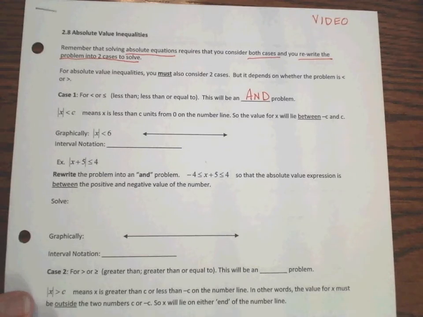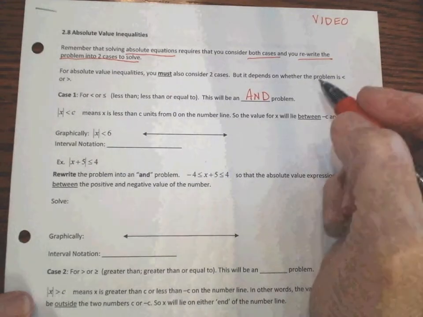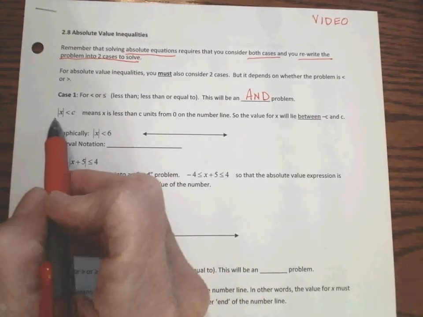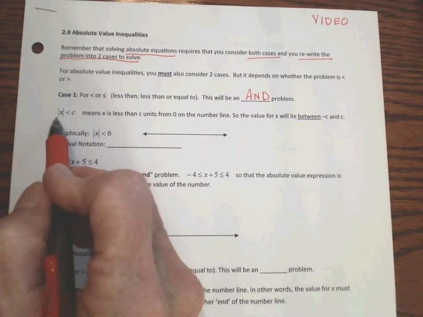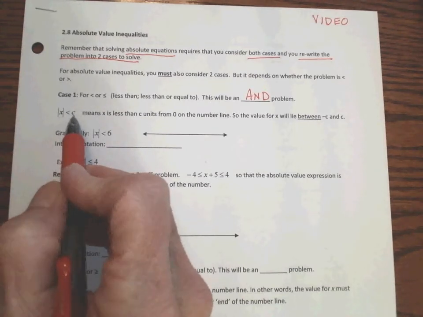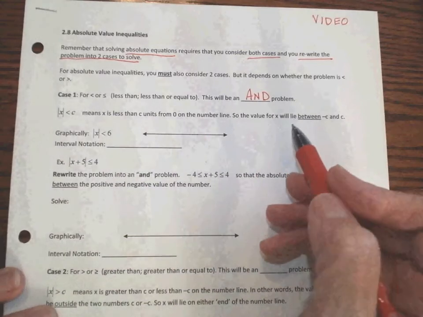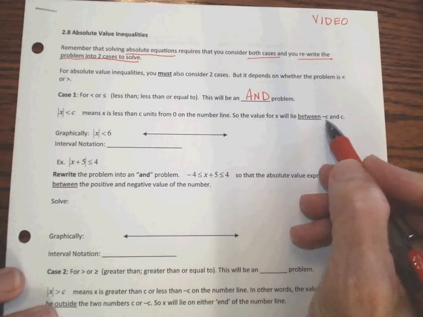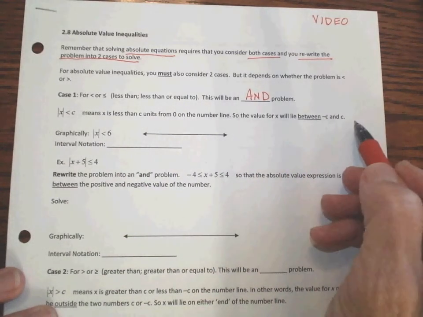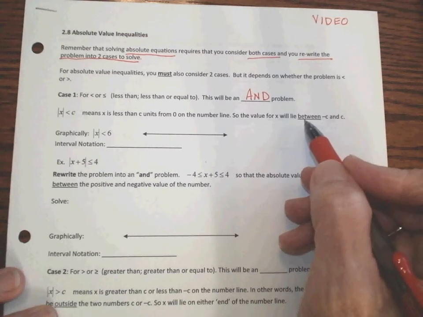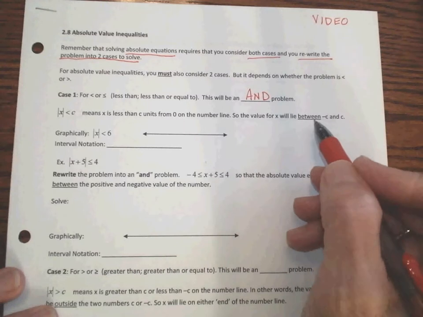So when we work on these problems, if I want the absolute value of some number to be less than a value, then that number has to be between the negative value and the positive value. So when we solve an "and" problem, most of the time our answers are going to end up between two values.